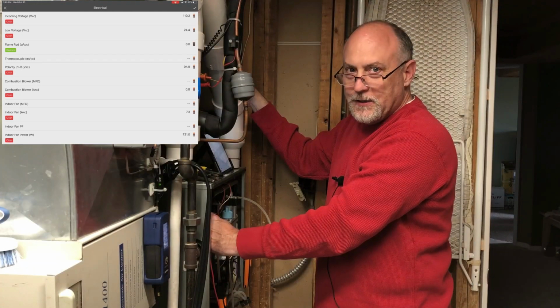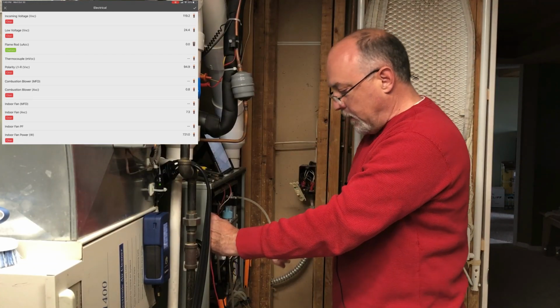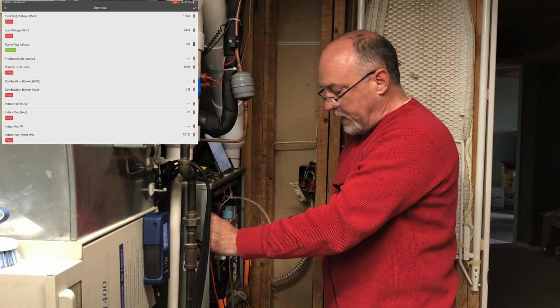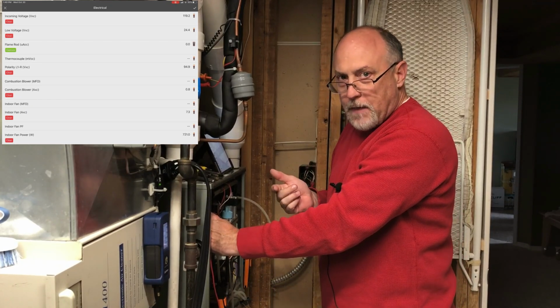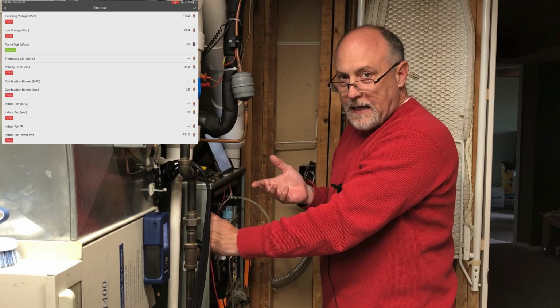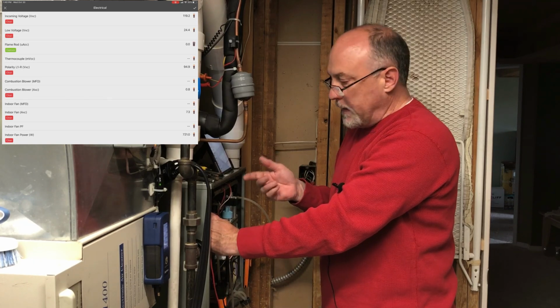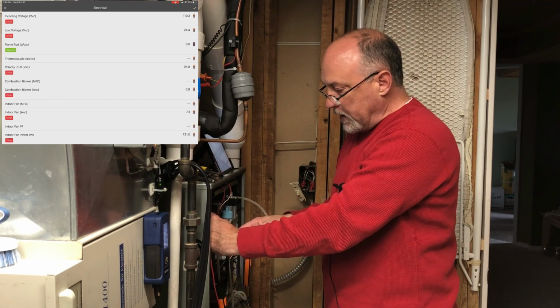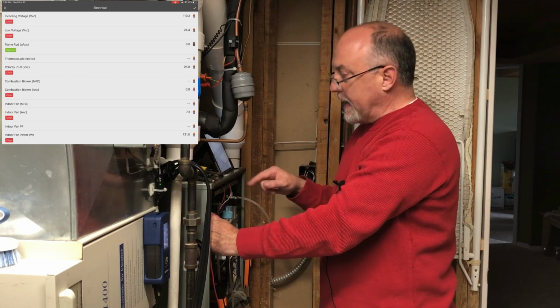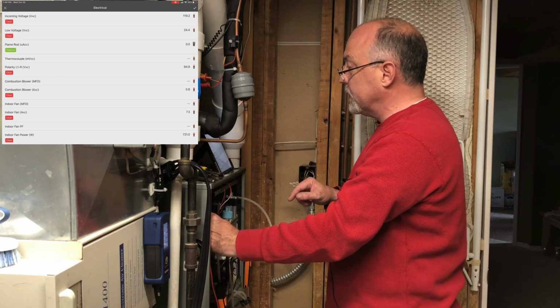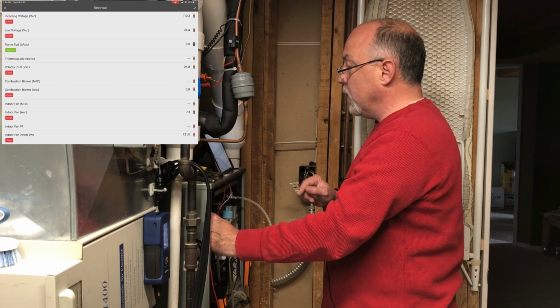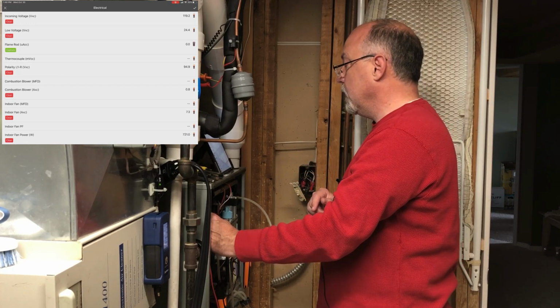All right, so the furnace is coming back on now, and what I've got is the meter hooked in series with the flame rod. A microamp measurement is literally thousandths of an amp. So we have the meter hooked in series, just going from the flame rod through the meter and back out the other side. And as soon as the burner lights, we'll be able to get a flame signal on here, and we'll go ahead and capture that reading.